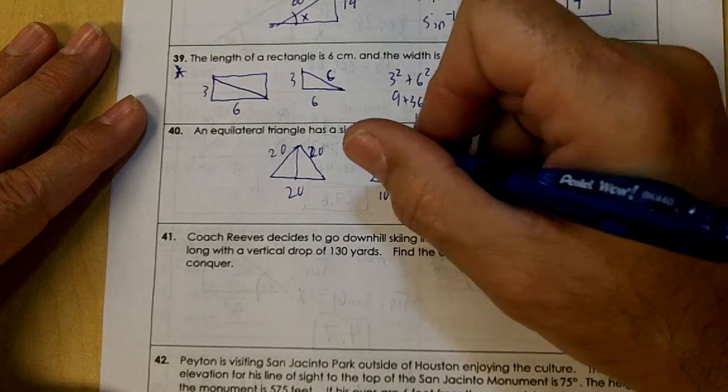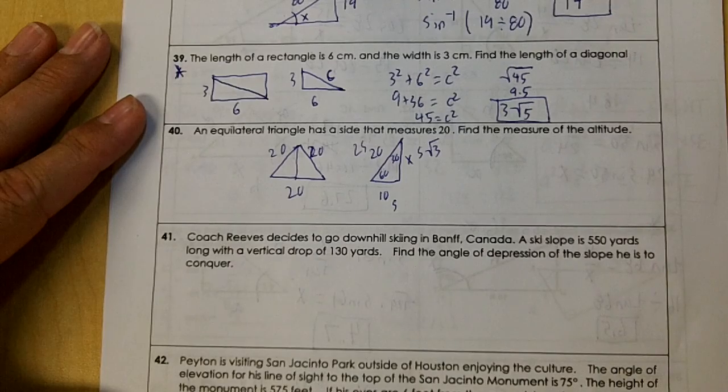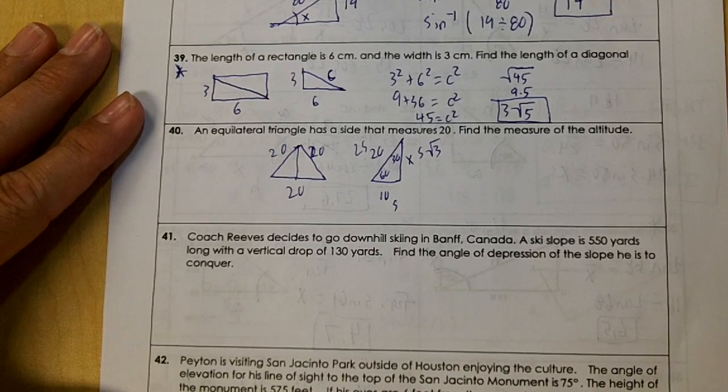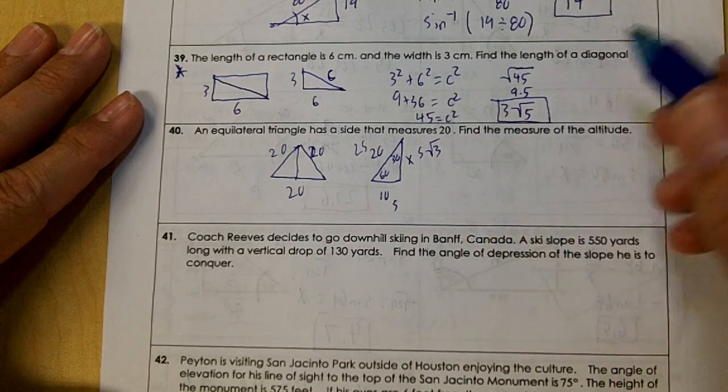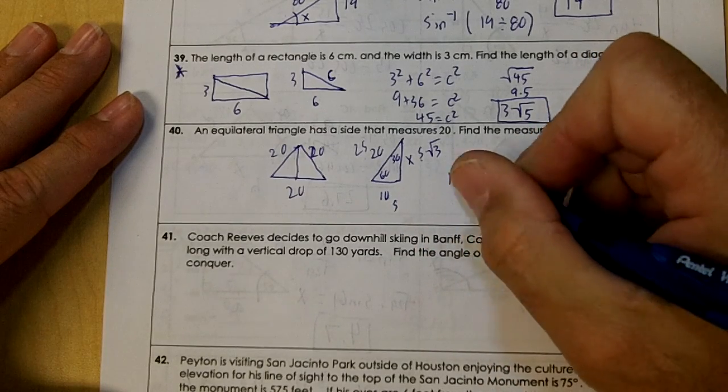So this is s, 2s. What's this going to be? S square root of 3, correct? What would the x turn into? What are we going to replace the s with? So 10 square root of 3 would be that edge, wouldn't it?